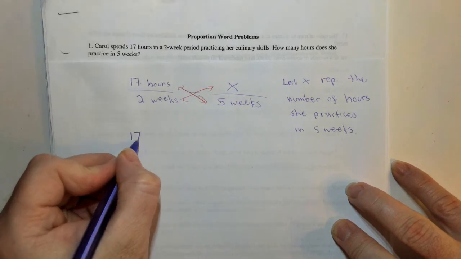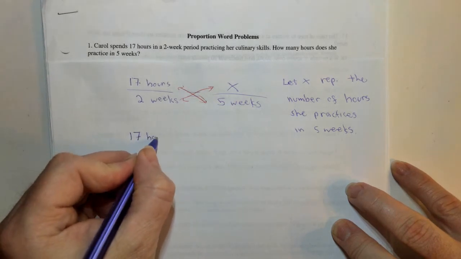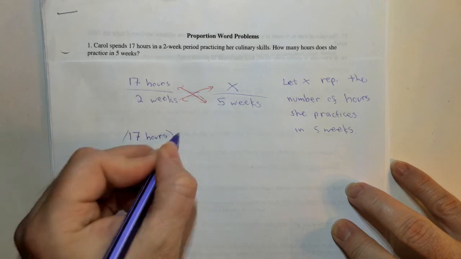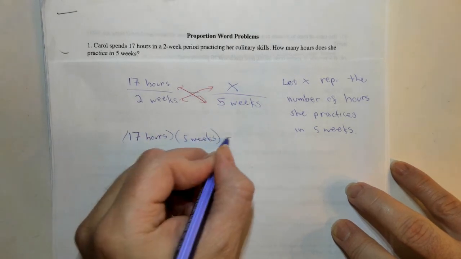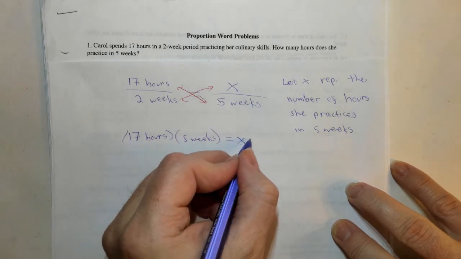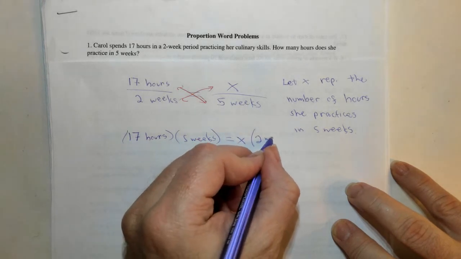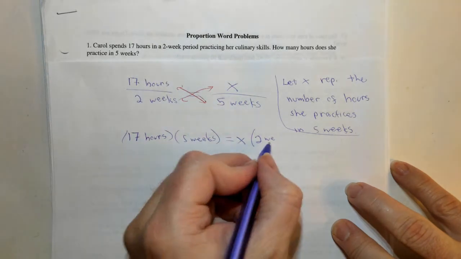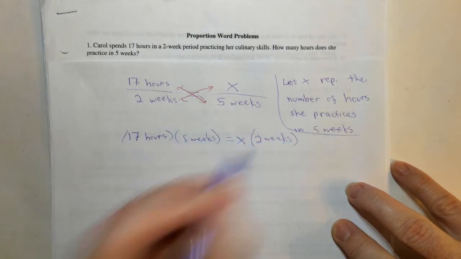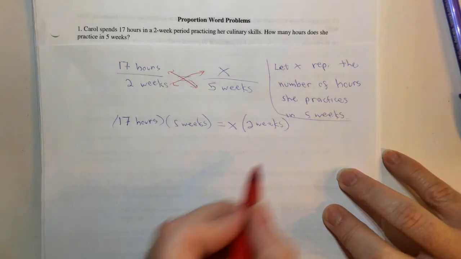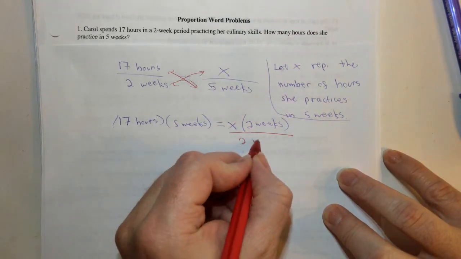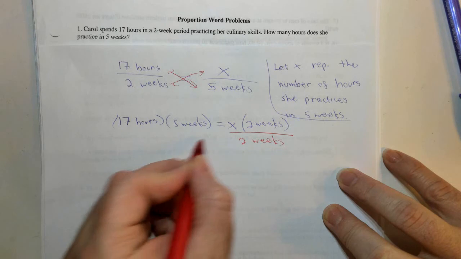Let's see. 17 hours times 5 weeks equals X times 2 weeks. All right, I'm going to divide by the 2 weeks.